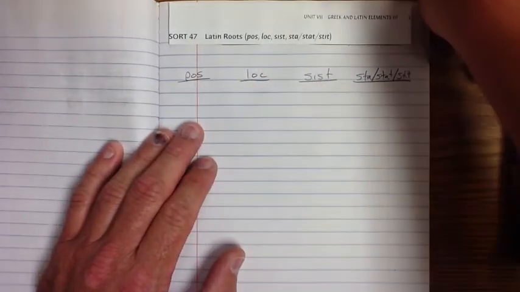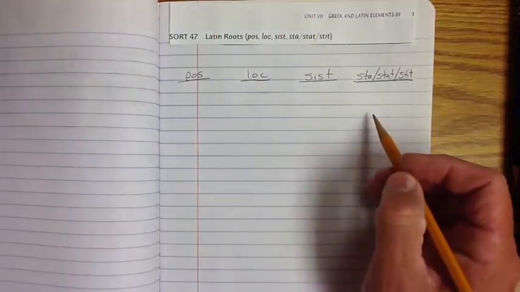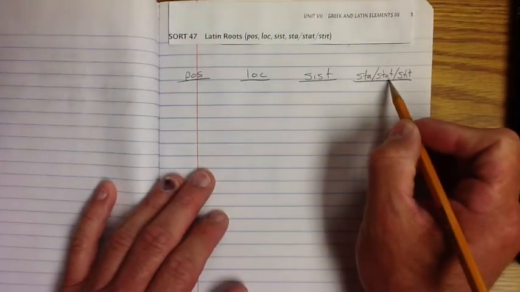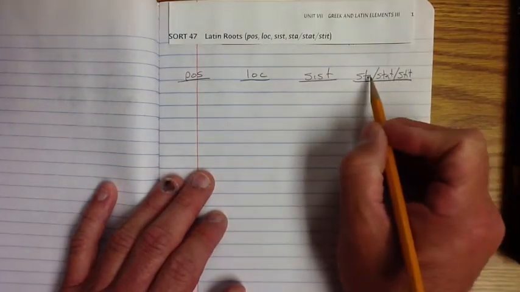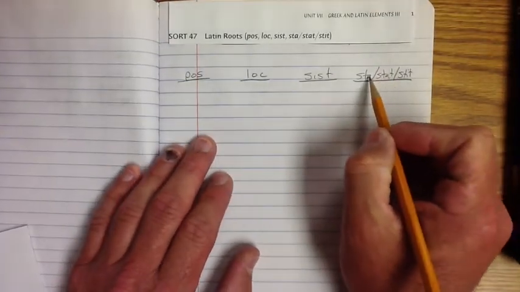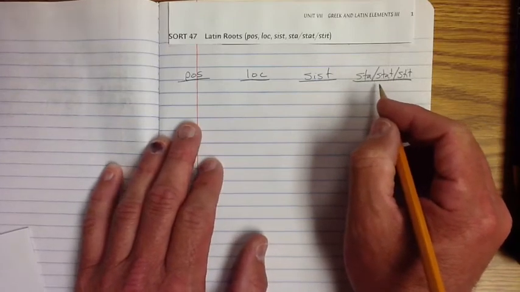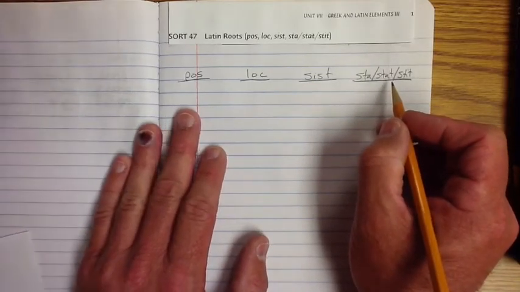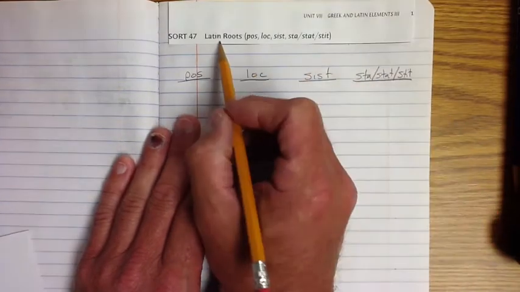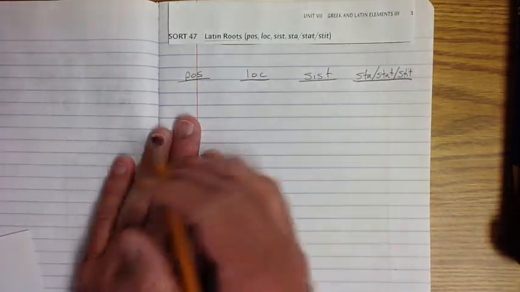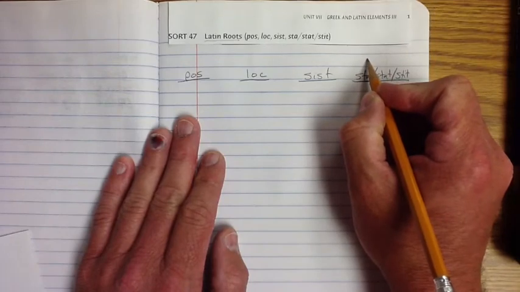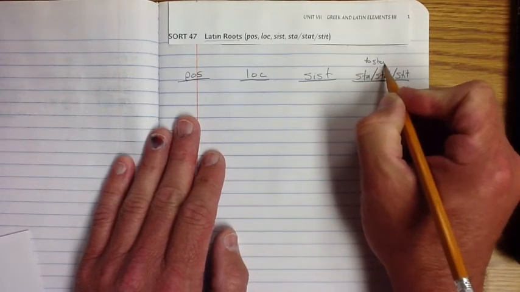Round and round she goes, where she stops. Let's start with S-T-A, S-T-A-T, and S-T-I-T. So what do these mean? Well, it's kind of interesting because it really came from an Indo-European root word, S-T-A, but they are Latin roots. And so it actually means to stand. To stand. Kind of interesting.